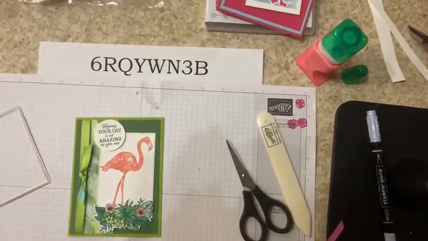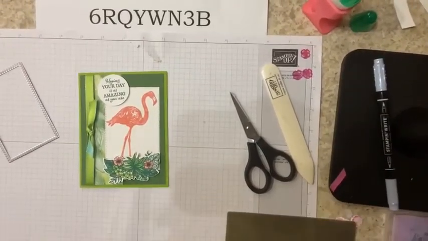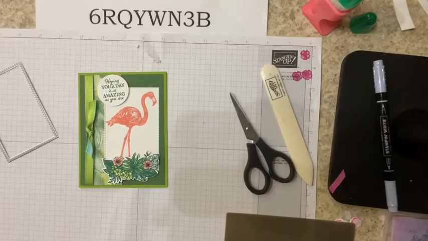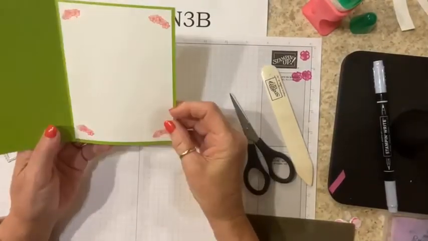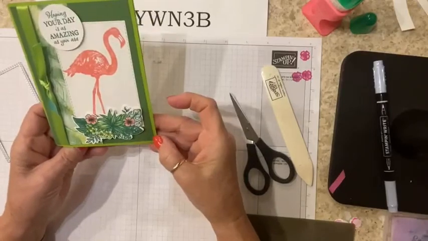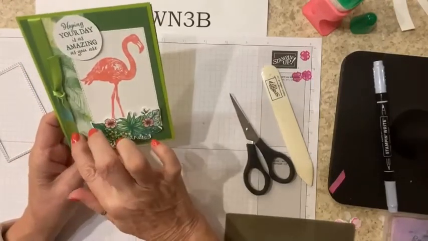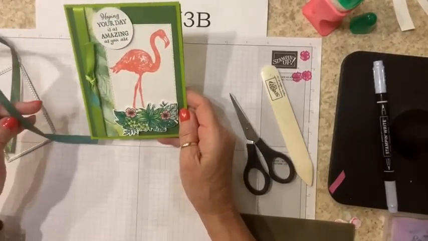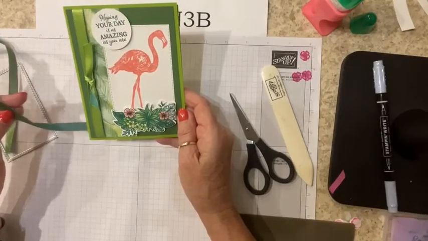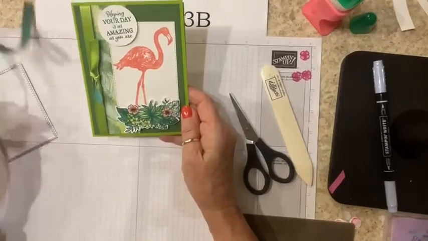Let me adjust this camera just a little bit because I need to get it positioned. Hang on. There we go. That's better. Okay. I am so sorry. My apologies. Okay. So this is Granny Apple Green. And this is using Garden Green. And of course our Whisper White, and the colors I'm using today are the Pretty Peacock and the Old Olive, if I'm not mistaken.